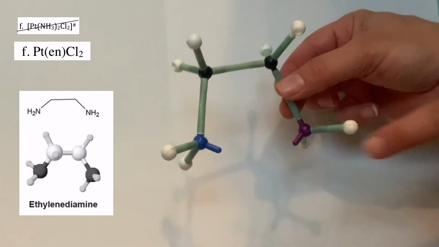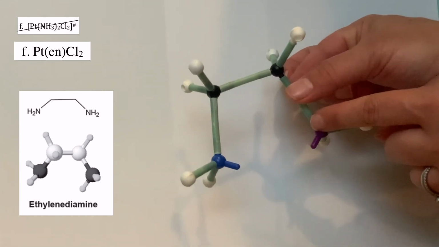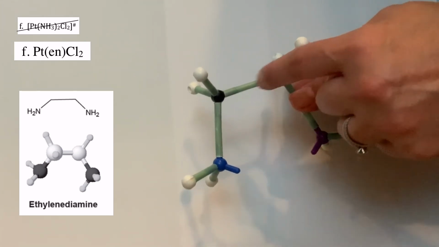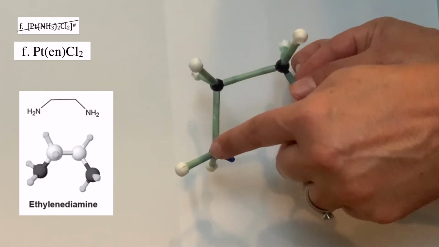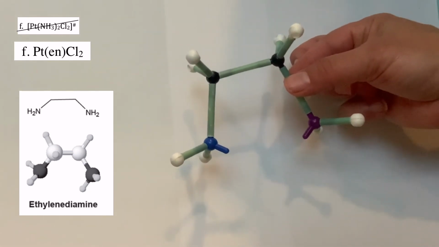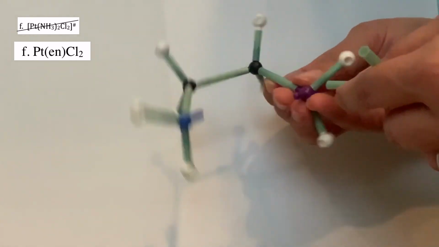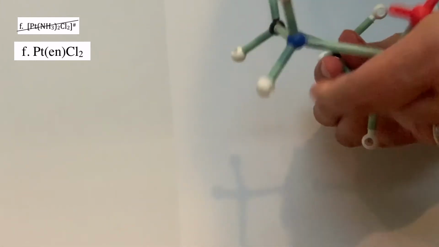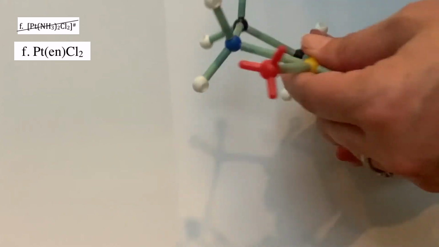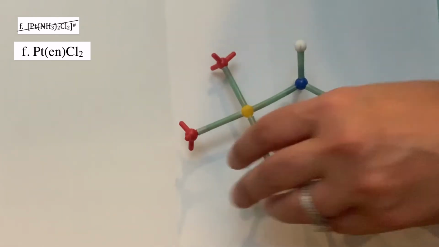We're now going to look at F. This is the ethylene diamine ligand. There's a nitrogen, carbon, carbon, and then another nitrogen. It's a bidentate ligand. So it is going to attach twice to the central metal cation. I'm now attaching it. The lone pairs from nitrogen make the bond to the platinum that's in the middle.